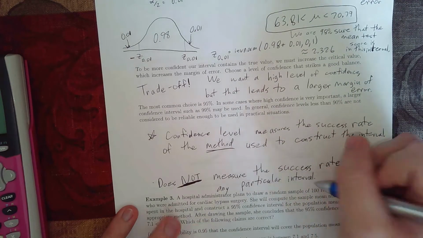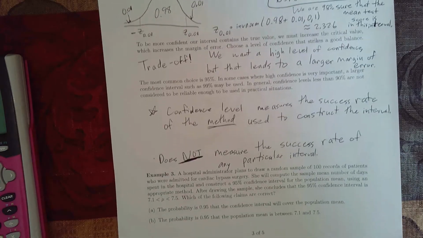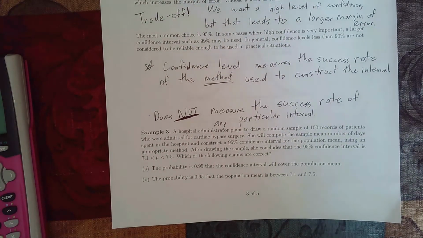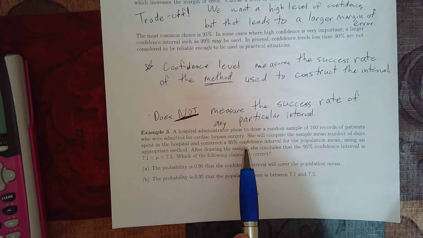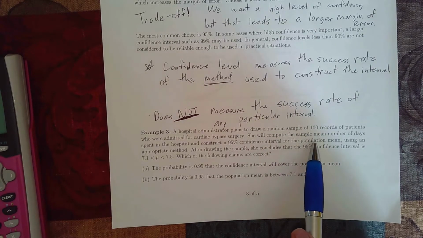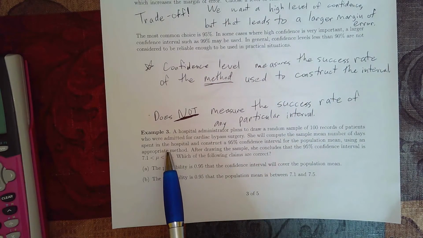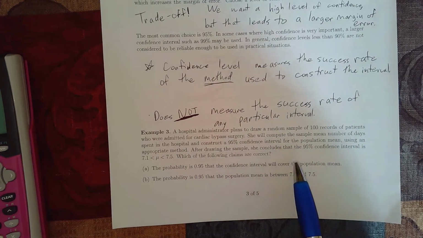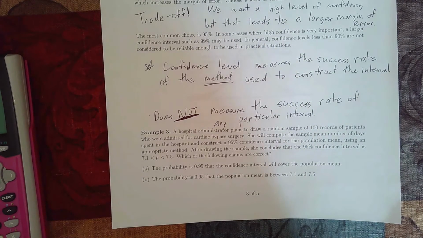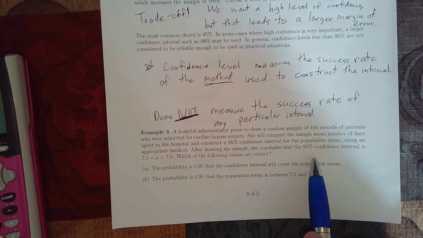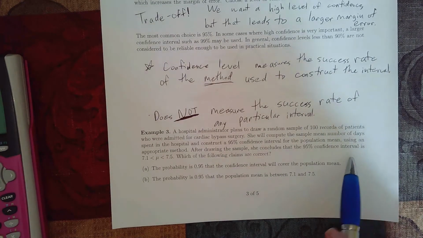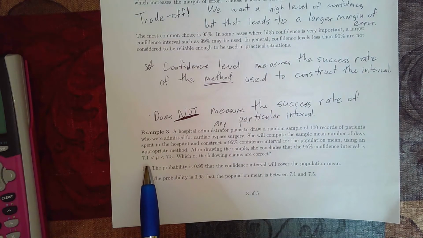All right, so a little bit of an example to illustrate this. Let's say we've got some sort of hospital administrator who's planning to draw a random sample of 100 records of patients who were admitted for a cardiac bypass surgery. They're going to compute the mean number of days spent in the hospital and construct a 95% confidence interval for the population mean using an appropriate method. After drawing the sample, she concludes that the 95% confidence interval is 7.1 to 7.5.